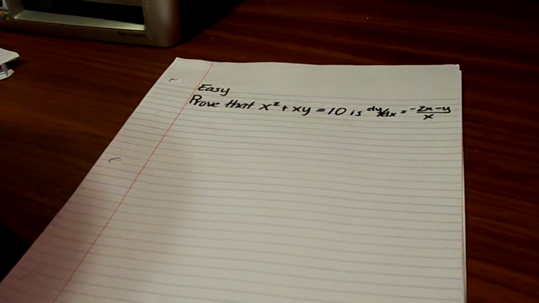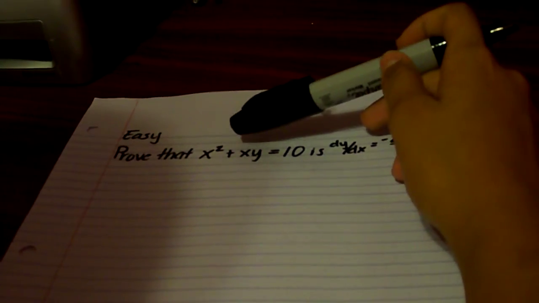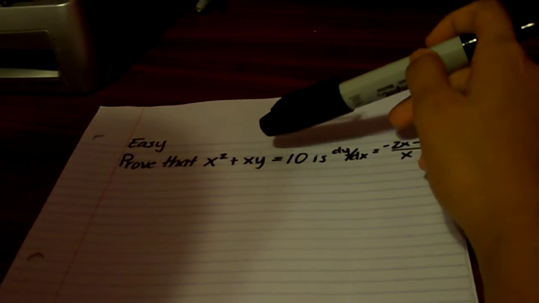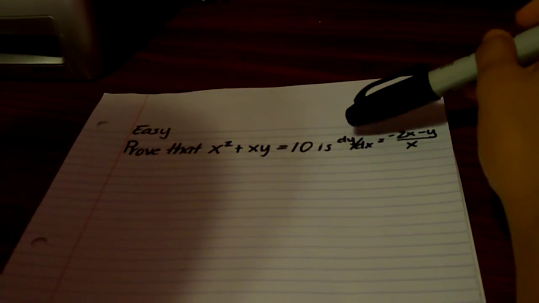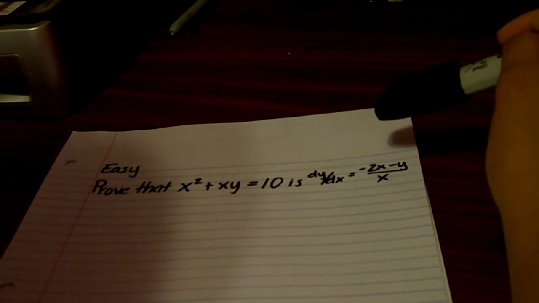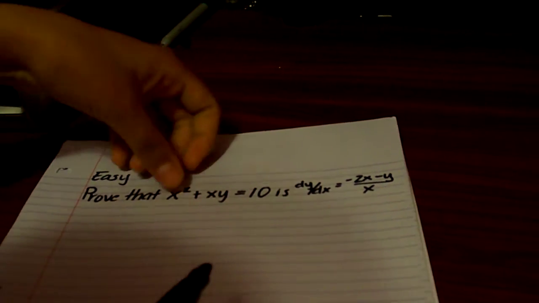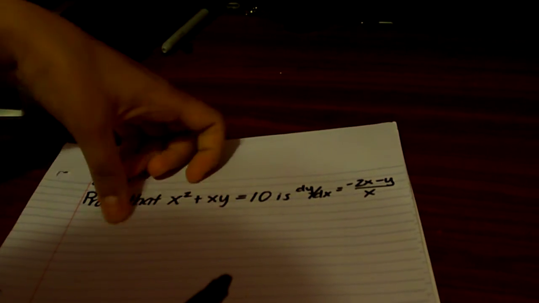Hi, today we're going to learn about implicit differentiation. This topic does not have a specific formula. We're going to start off with an easy example. Prove that x squared plus x times y equals 10 is dy over dx equals negative 2x minus y divided by x. We're going to prove that the derivative of this original formula would be this one.